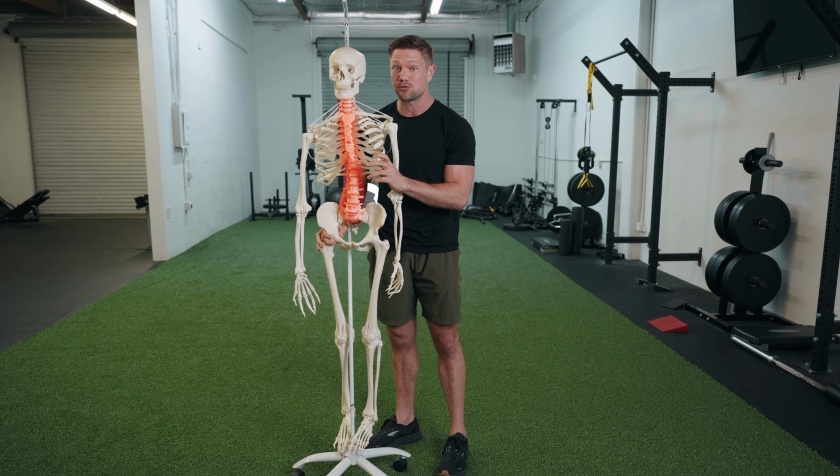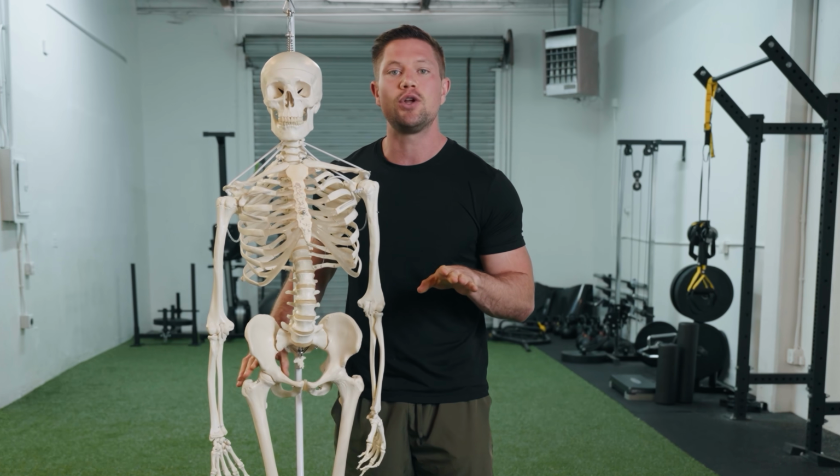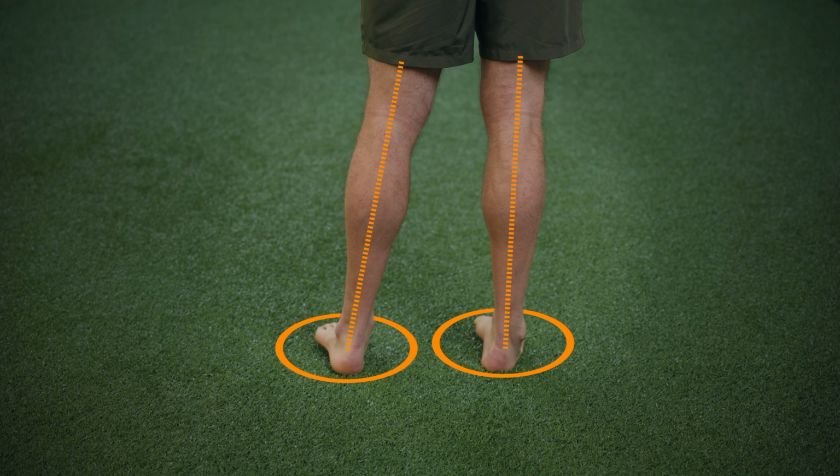This means that the spine is rotated to the right. This means that if you look at the arches of the feet, the right arch is going to be higher than the left one. The left one will be relatively lower.